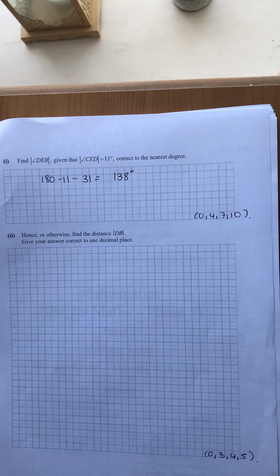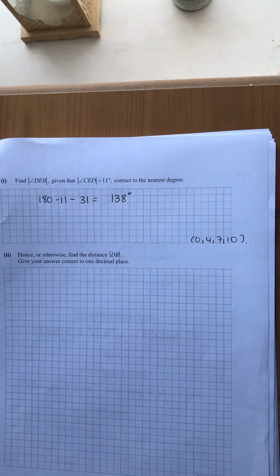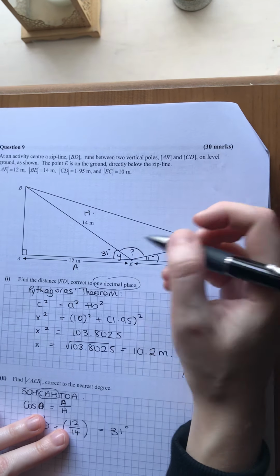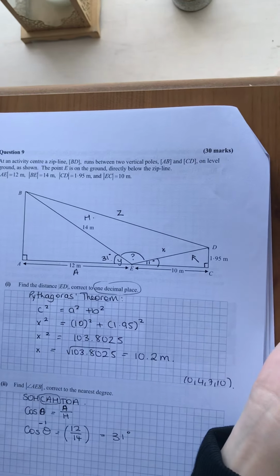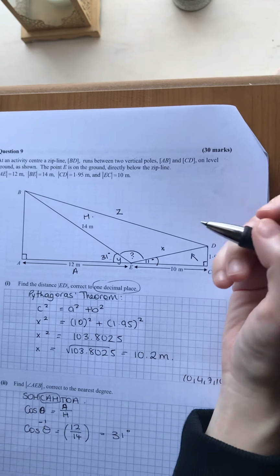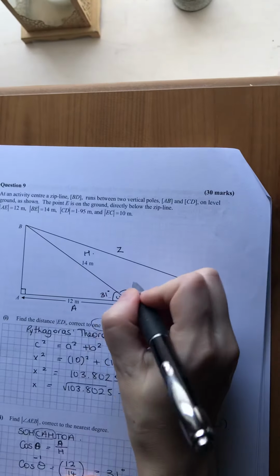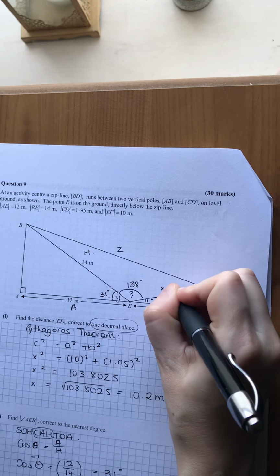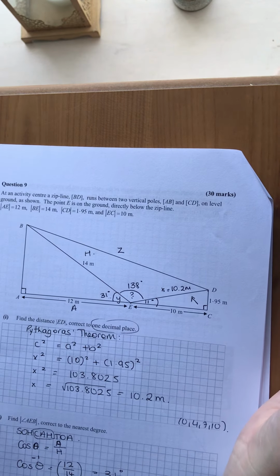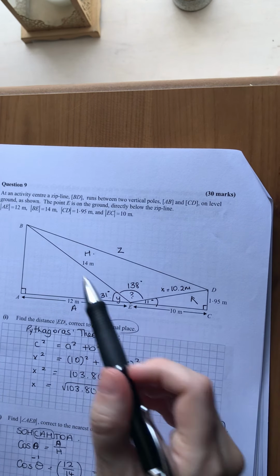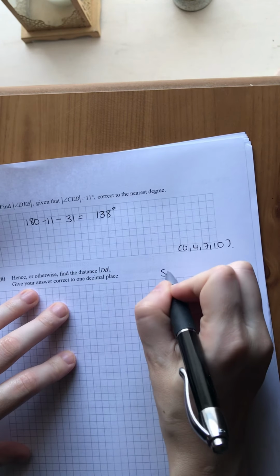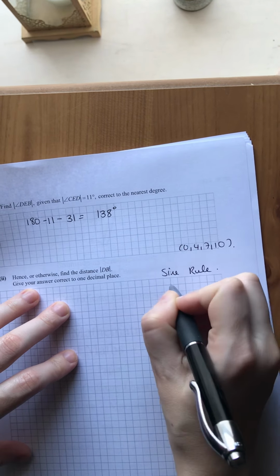For part 2 then, hence or otherwise find the distance of D to B, give your answer correct to one decimal place. So DB is here. We've used x, y, right, let's call this z. I know that this angle is 138, and I know that x is 10.2. It's a non-right angle triangle, so I can use sine rule or cosine rule.